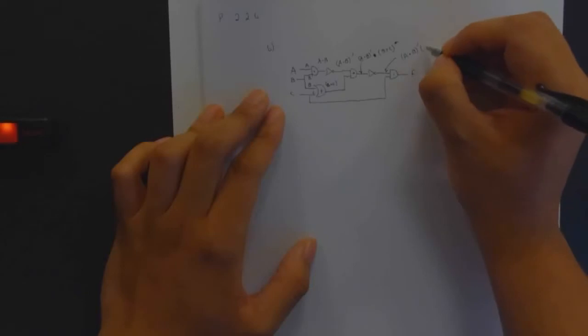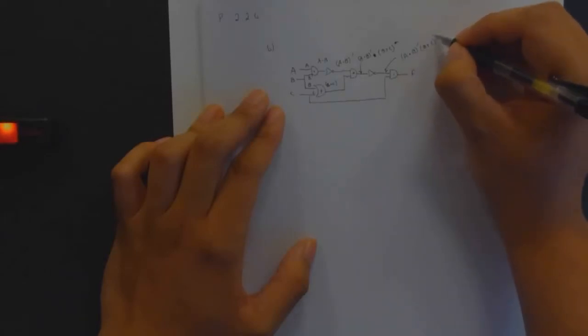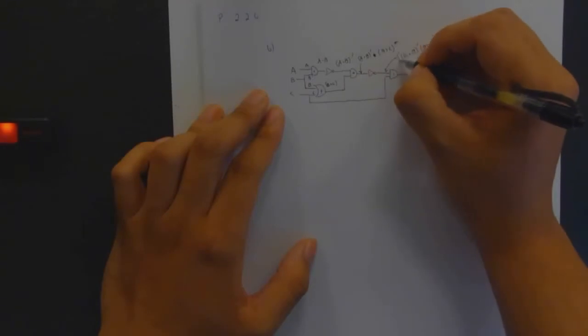Coming on to this line, you have A, B prime, B or C, and then I'm going to do a larger bracket, prime.